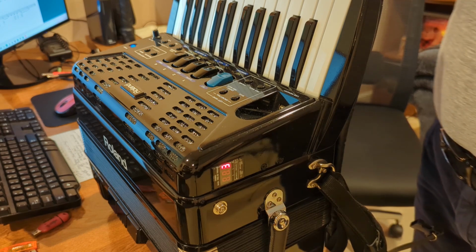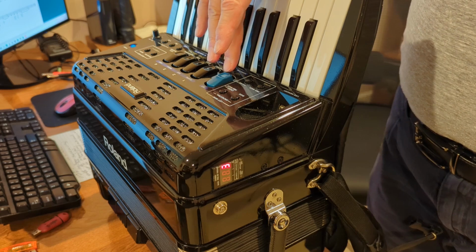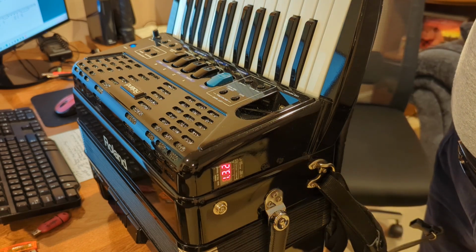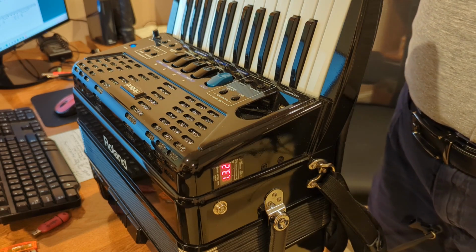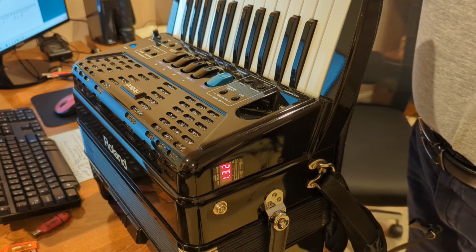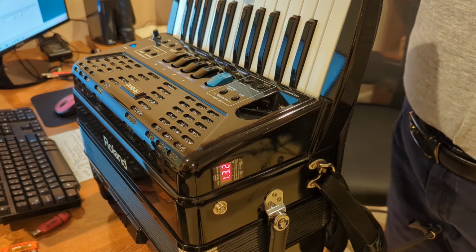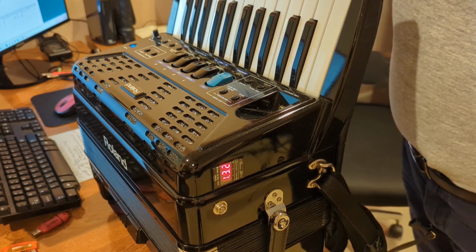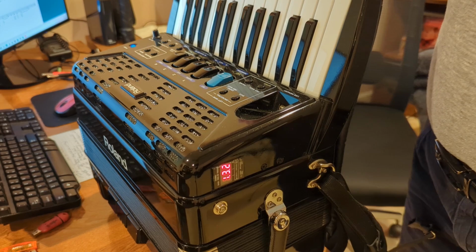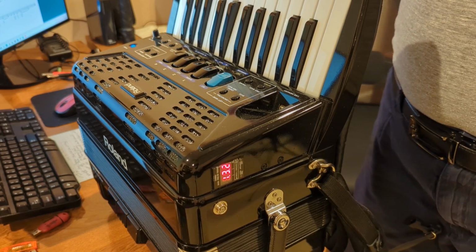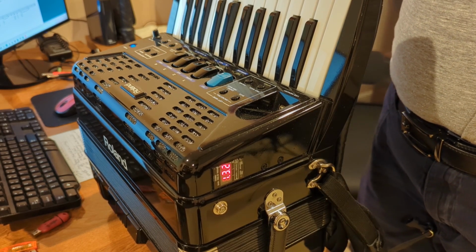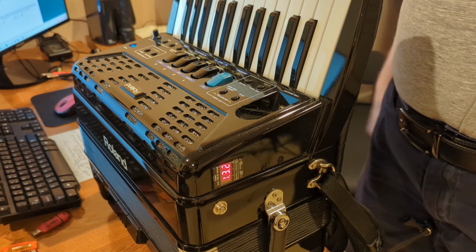So right now, let me get out of parameters. Right now, this is standard. So it's set at the standard octave. Okay? So, if we hit C, there's the key of C. That's just what it sounds like.